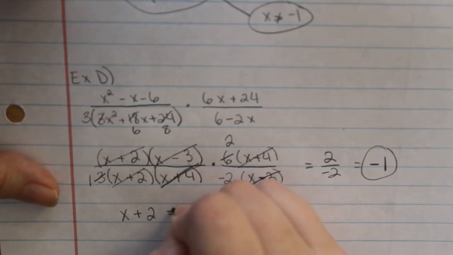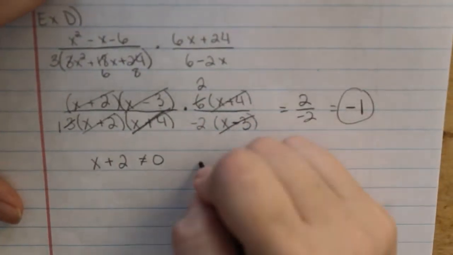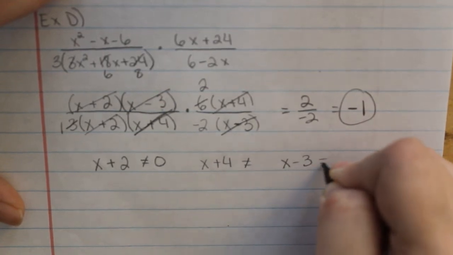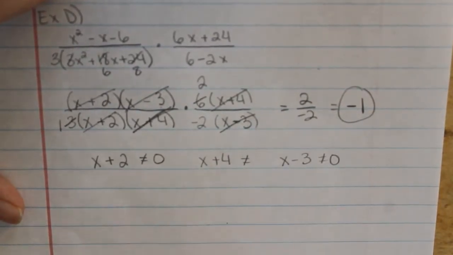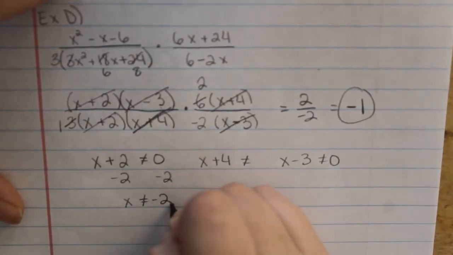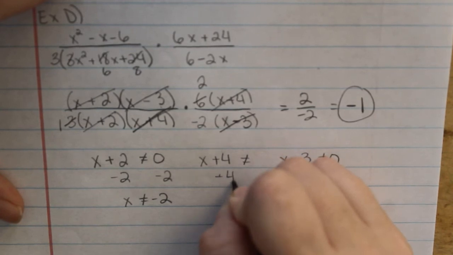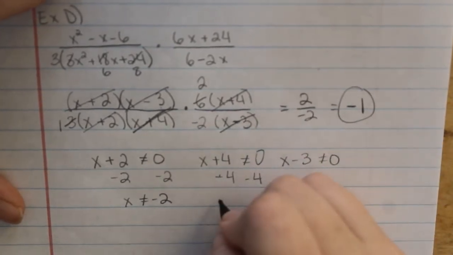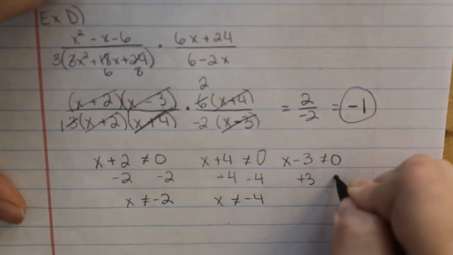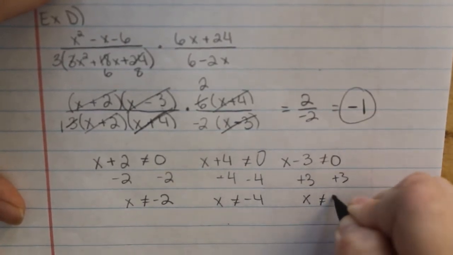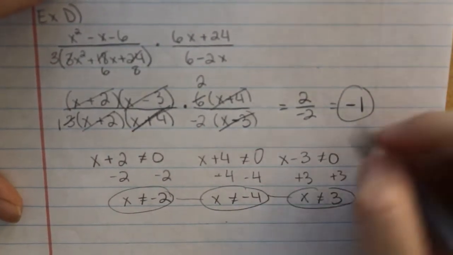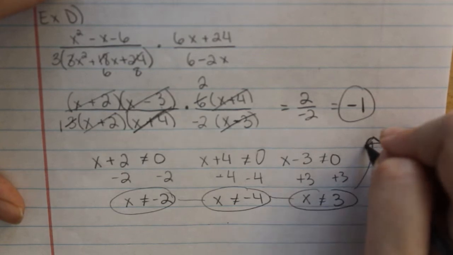So now I have to take out my excluded values. I've got x plus 2 cannot equal 0. I've got x plus 4 cannot equal 0. And I have x minus 3 cannot equal 0. So my excluded values are: x cannot equal -2, x cannot equal -4, and x cannot equal +3. So I have 3 excluded values with my final answer.